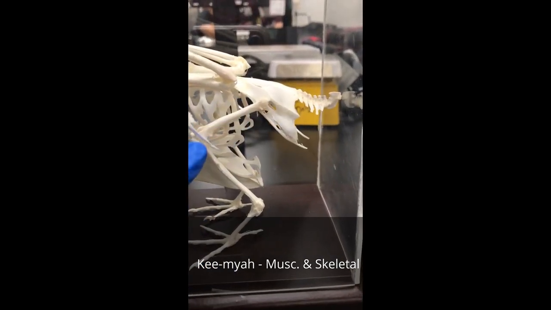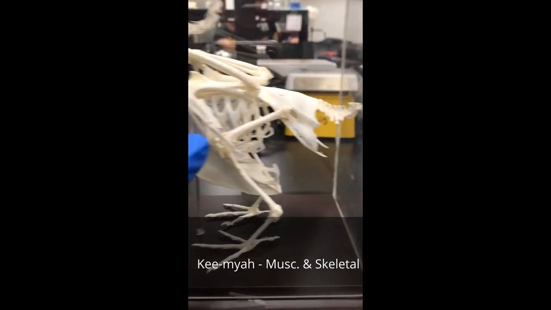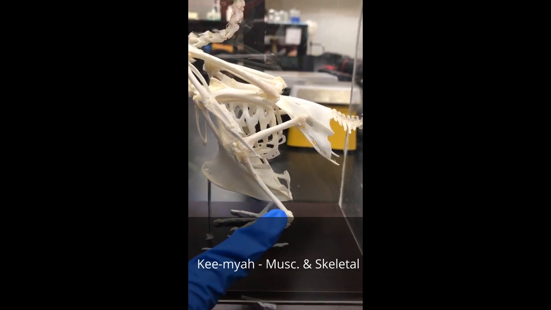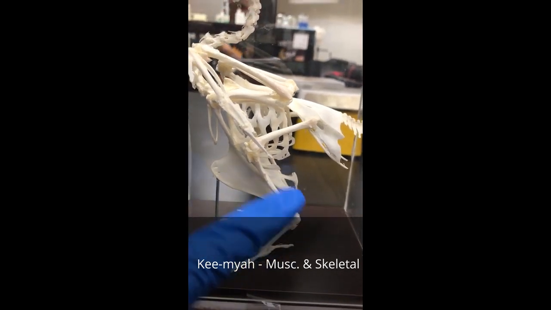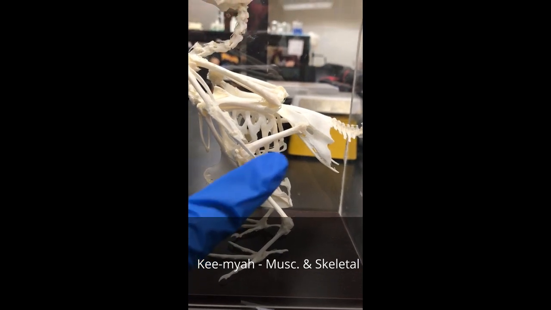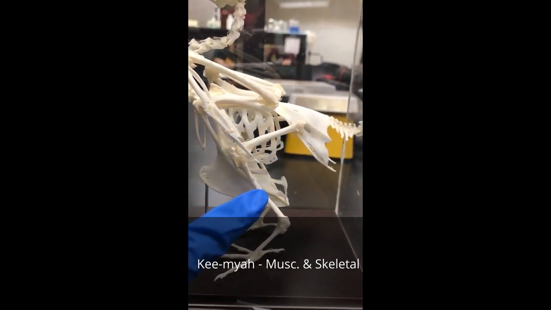Here we have the femur, and then the knee joint, and the fibula here, and towards the back or the side of it is the tibiotarsus.